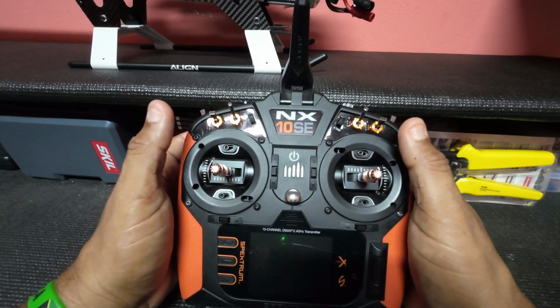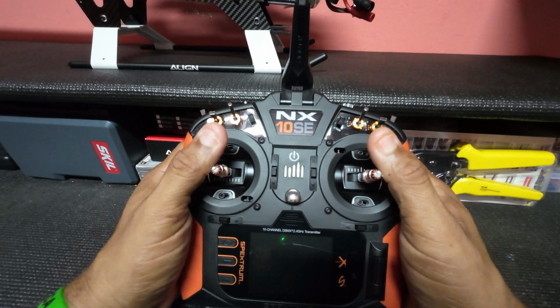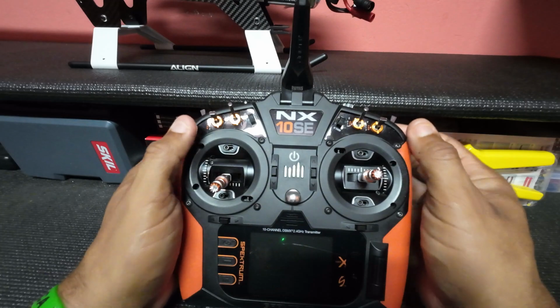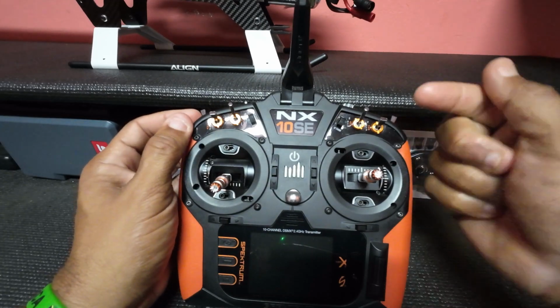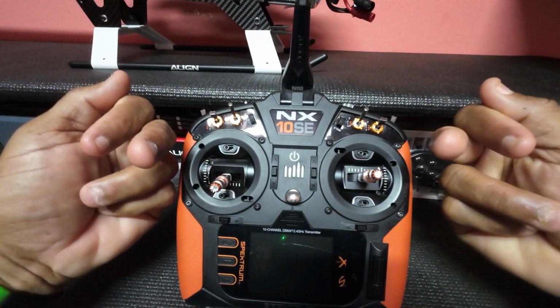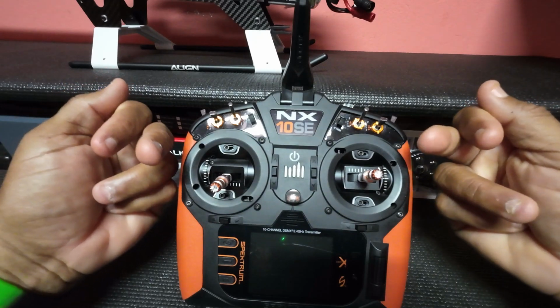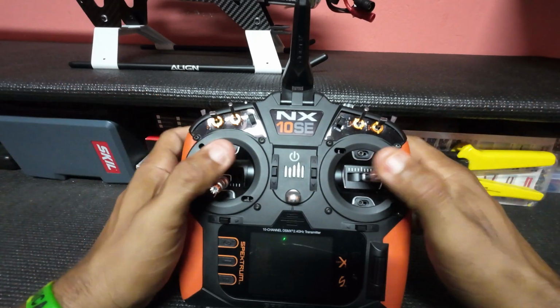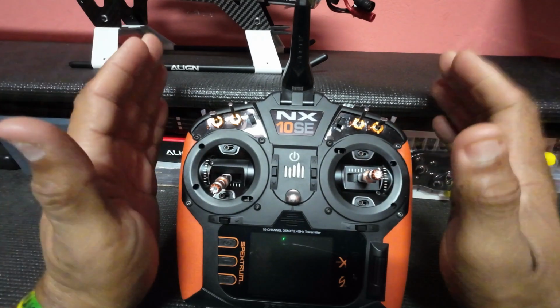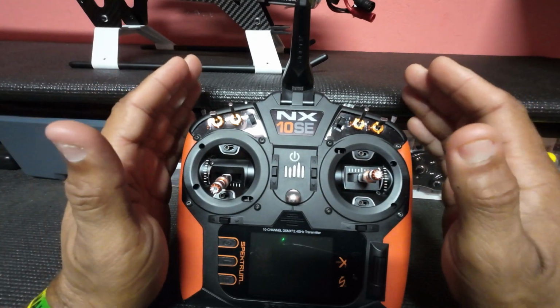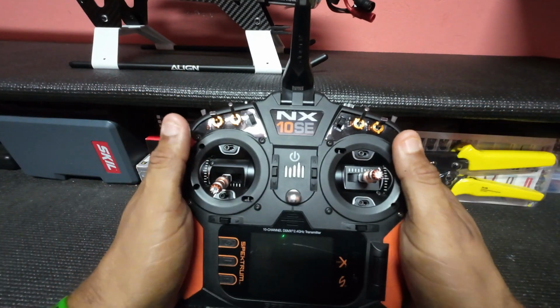Now, all the instructions I'm going to give to you now are with the premise that the helicopter tail is facing you. So the tail of the helicopter is to you. So right would be right, left would be left. That's the premise that we're making this video, right? So this is a transmitter.